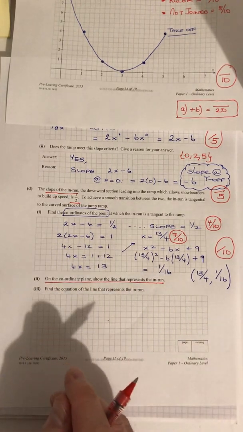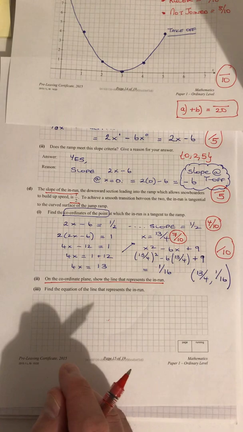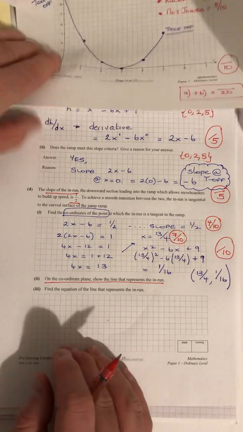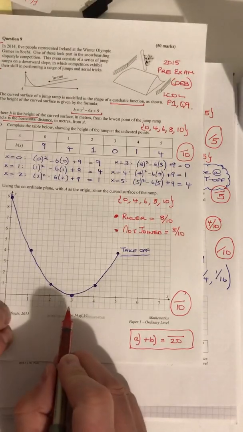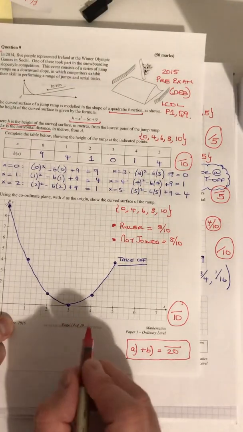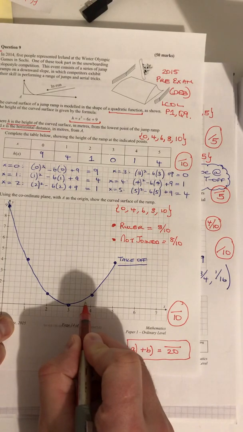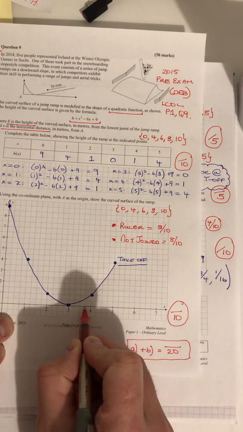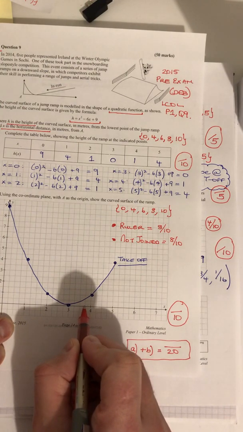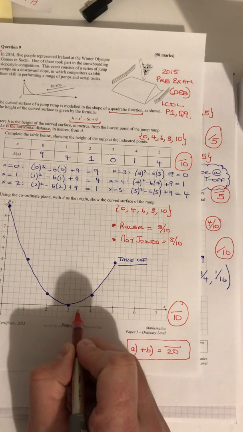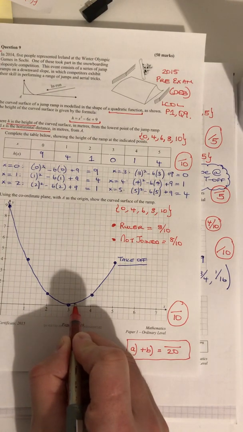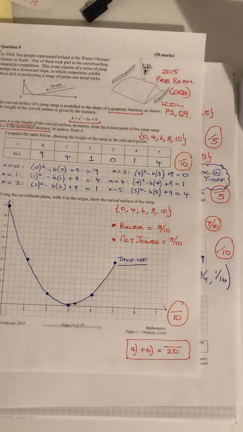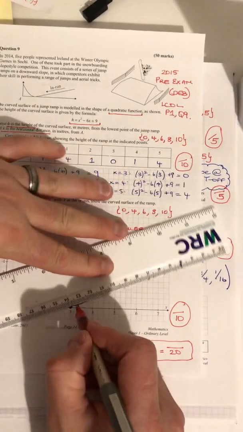So on our graph, we'll go back to our graph. So the run-in, we have 13 over 4, which is 3.25, and 1 over 16, so pretty small. So the coordinates are somewhere along here, so 3 and it goes here. So you want the tangent here.